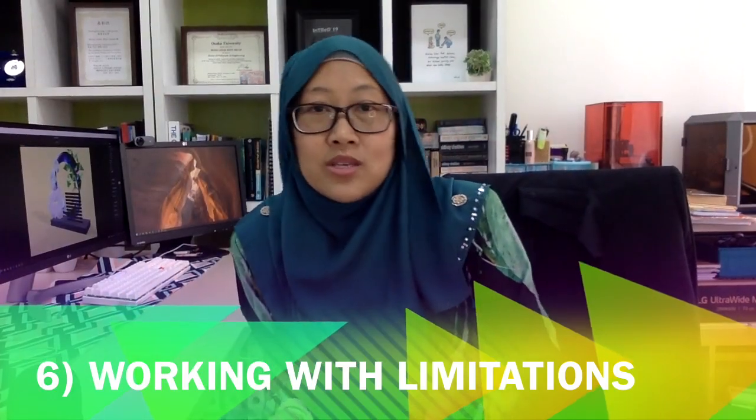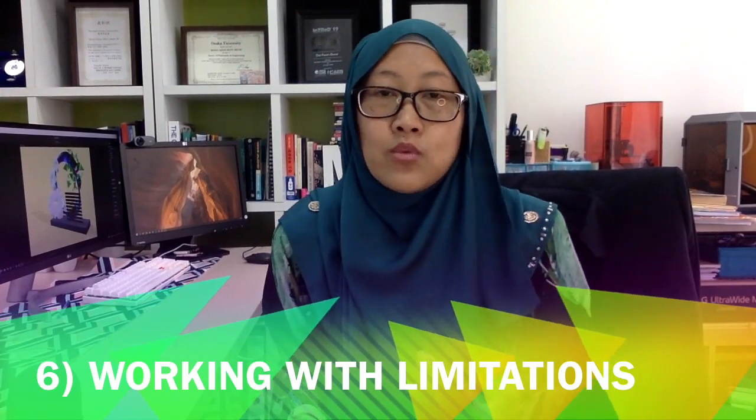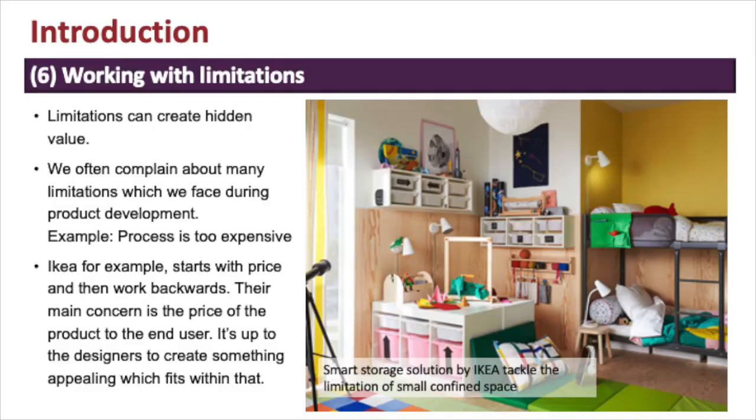The next one is working with limitation. Normally when you are developing a product, when you're coming out with a problem, you will be constrained with a certain set of limitations. For example, you cannot proceed with a very expensive project. For example, the process of this particular project is too expensive. That is the limitation when you are trying to develop a product. So one of the solutions is you have to work around that particular limitation to come up with a creative solution.